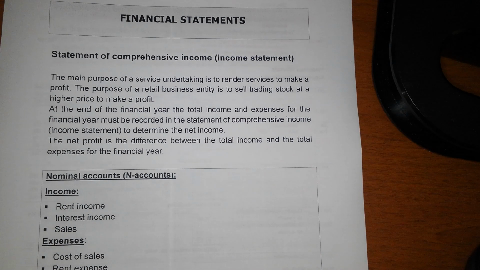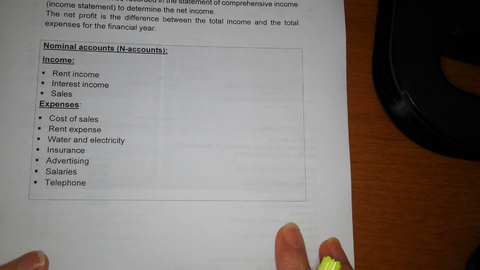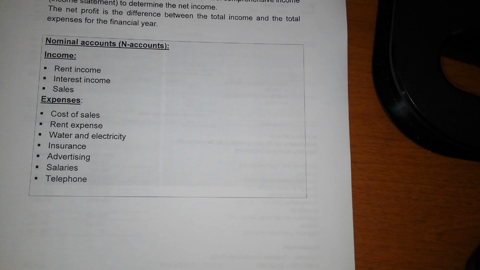So the whole purpose of the income statement is to determine what is my income, what is my expenses, what is my profit. And then I must look at all my income and expenses and decide, how can I improve the income, how can I decrease the expenses so that I can increase my profit.